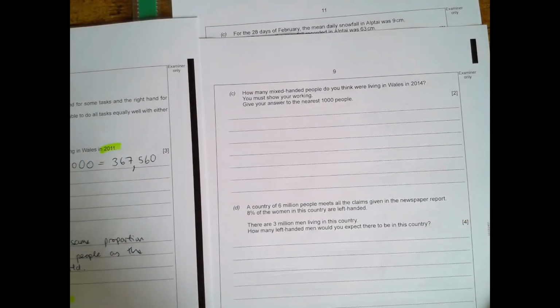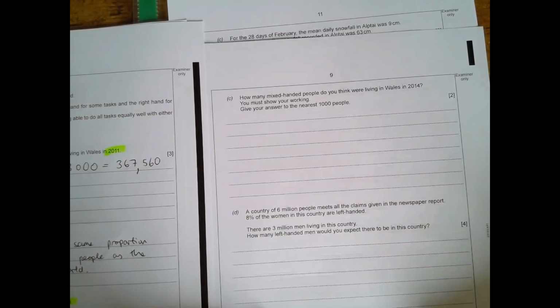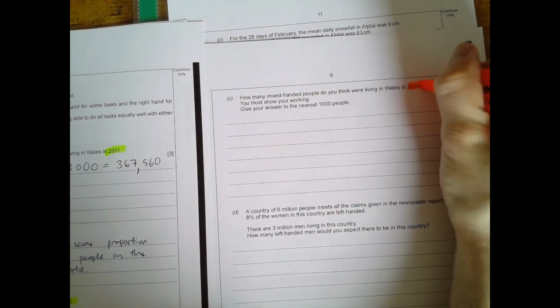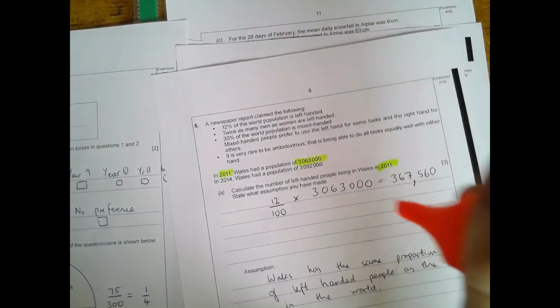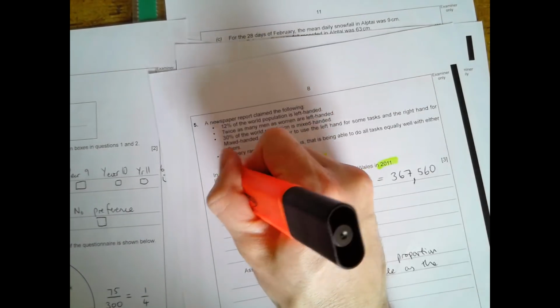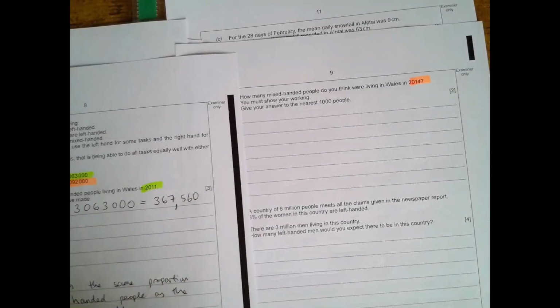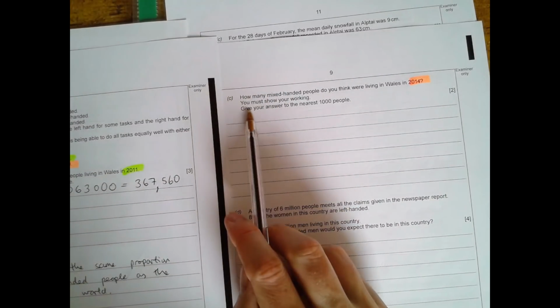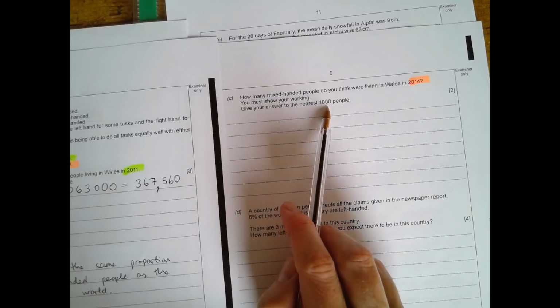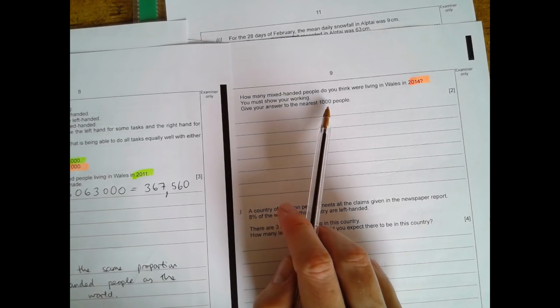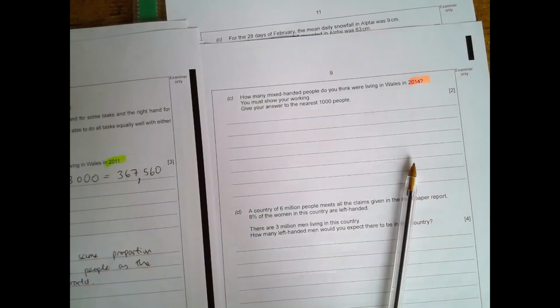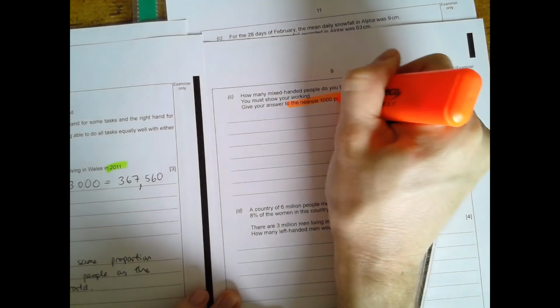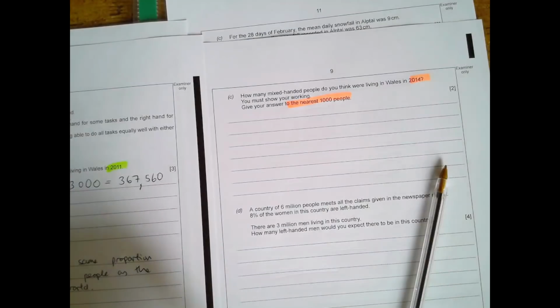Okay, it now says, how many mixed-handed people do you think were living in Wales in 2014? So there we go, reading those years. So we're working with a different number this time. So in 2014 we had slightly more people. You must show your work and give your answer correct to the nearest 1,000 people. Okay, that's likely to be missed. So make sure you've read that bit. I'm going to highlight it there. There'll be a mark just for doing that.